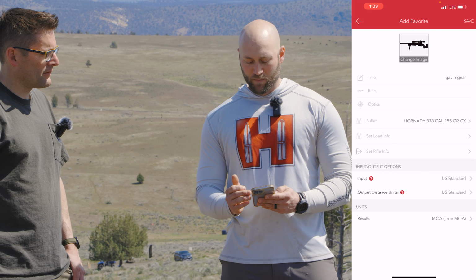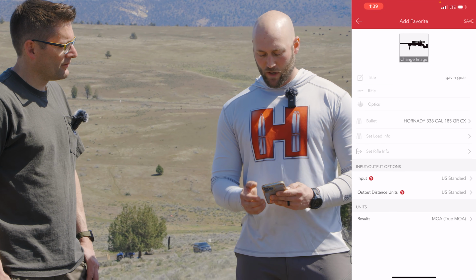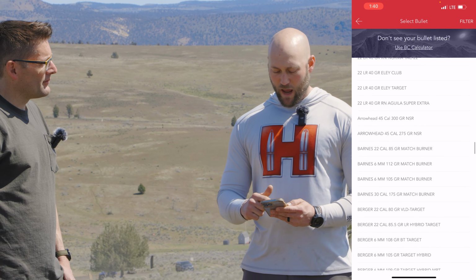The rifle and optics fields are not required. You can put whatever's in there, just for organization, but not required. And then the big one here is the bullet. If you select the bullet, it will bring up the full library of Hornady bullets. They're listed first, but then every other bullet we have in here, from Barnes to Berger to Nosler, you name it. And then we've also got a good library of 22 long rifle bullets.